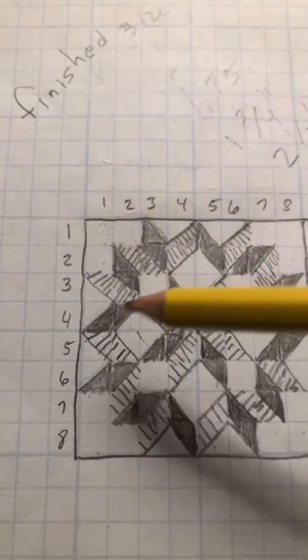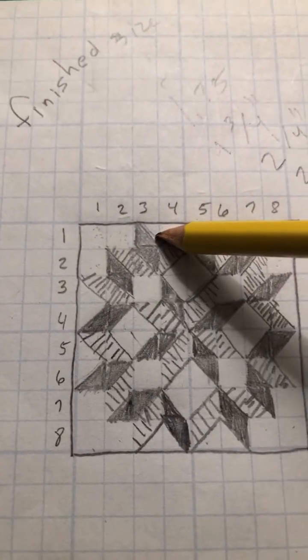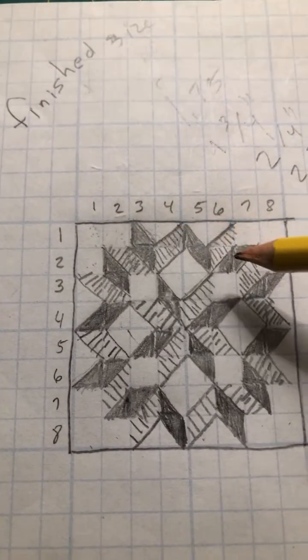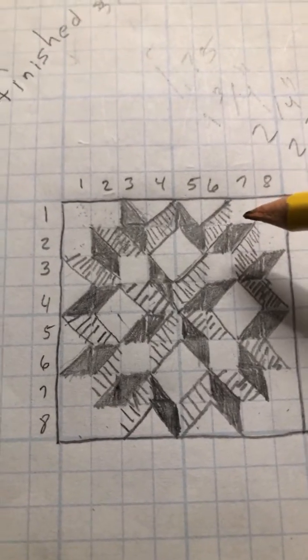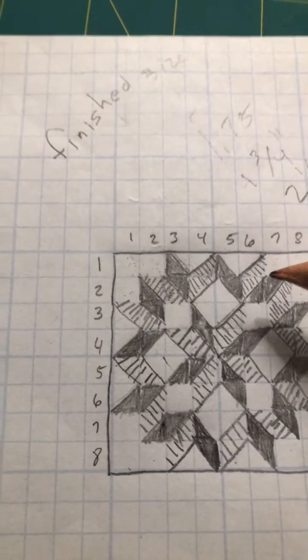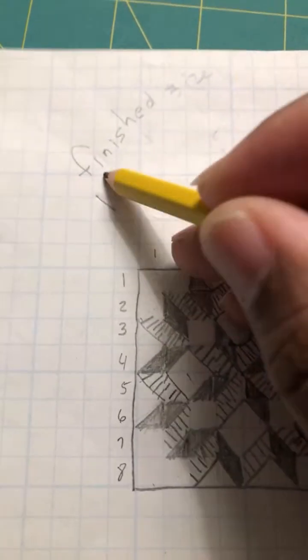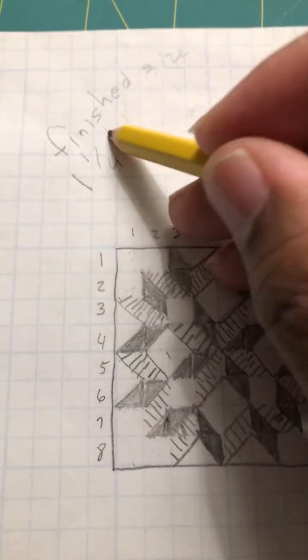Even though these are half square triangles, the finished size of the blocks would be 1 1/4 inches.